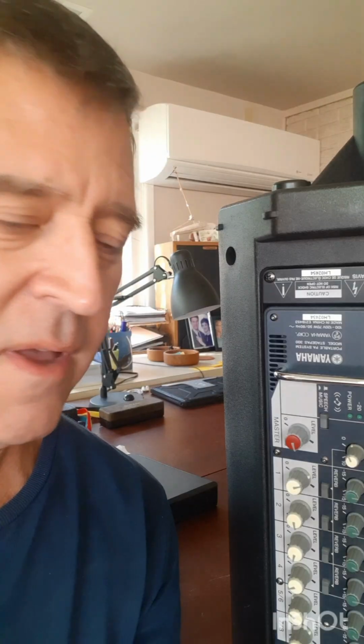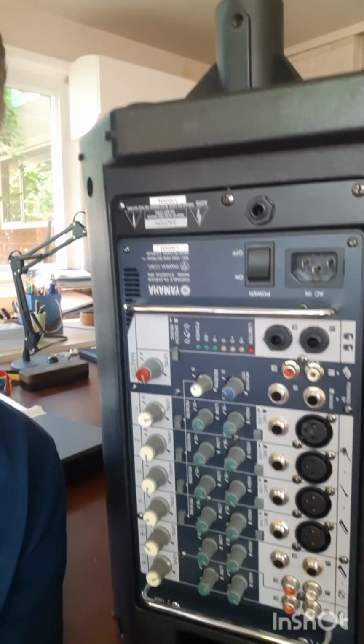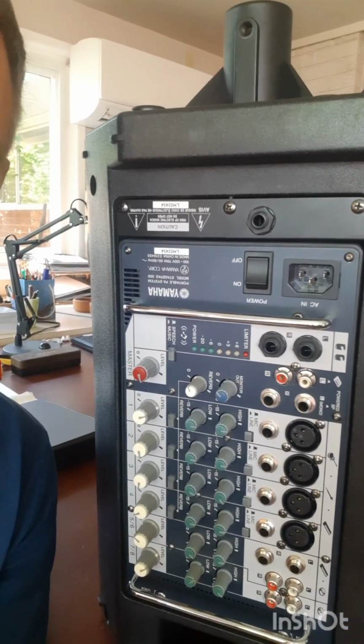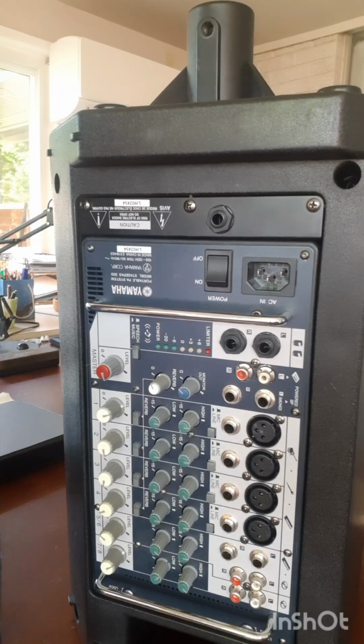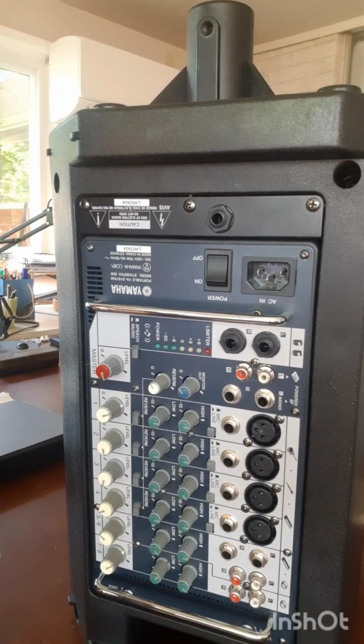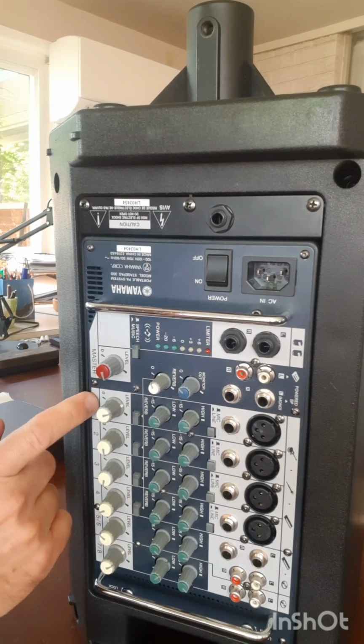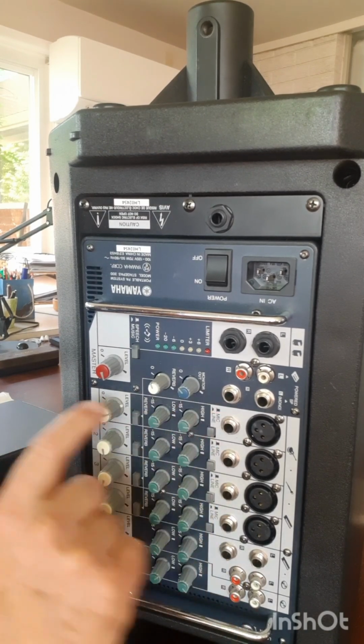This is just a traveling mixer that I had on hand, and I just wanted to go through the parts and pieces that we have here, and what a mixing console looks like. I'm sure most of you have seen this and worked with them before, but just so that you get familiar with it if you haven't. You can see that there are a number of channels.